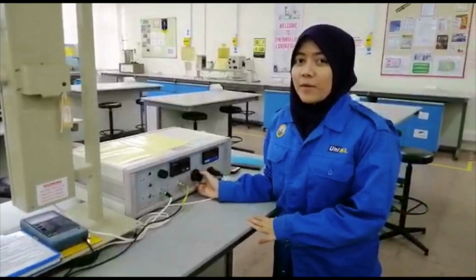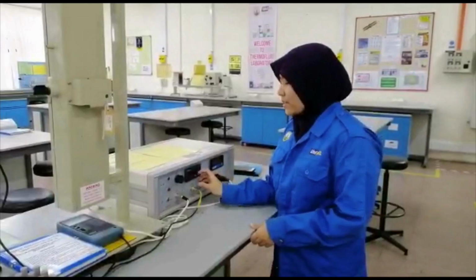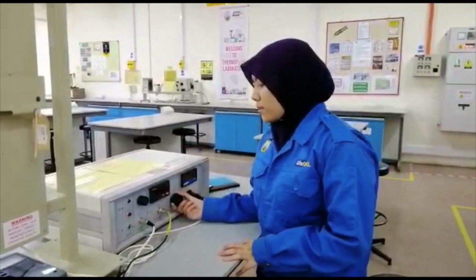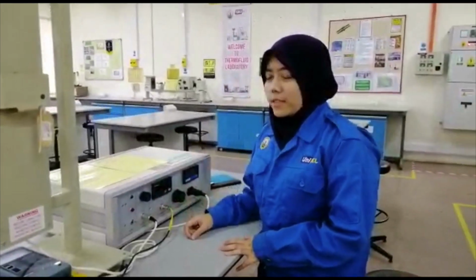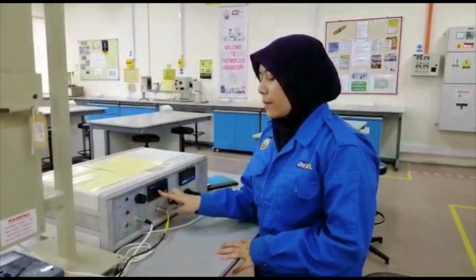Take the ambient temperature. Set the heater power control to 75 watts. And then allow the temperature to rise until 80 degrees C. Adjust the heater power control to 20 watts. And then wait 3 minutes. And then wait until the temperature reading is obtained.